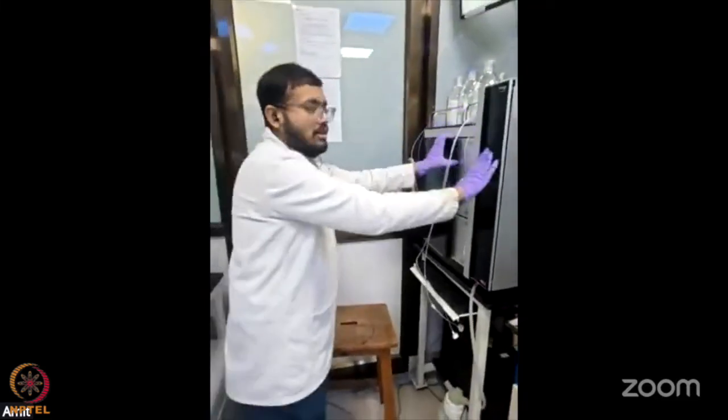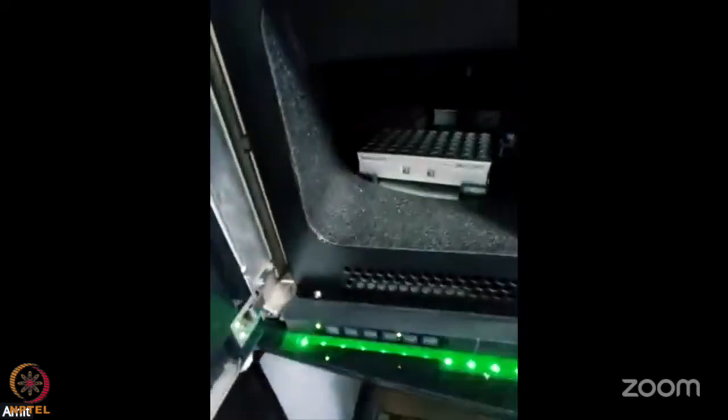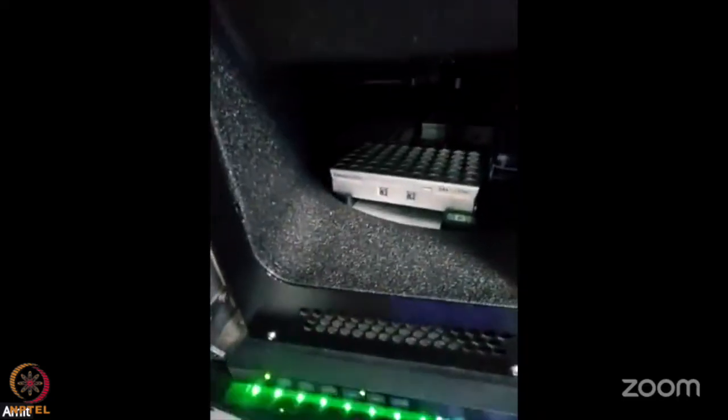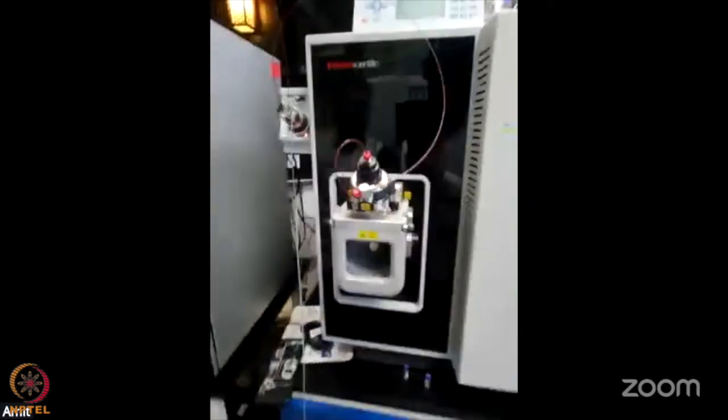I'll show you another model of the HPLC, which is the Vanquish. Here again you will get the chamber of the autosampler where you can put some solvents, this is the pump system, and this is the column compartment. With this column compartment, the triple quadrupole is attached.